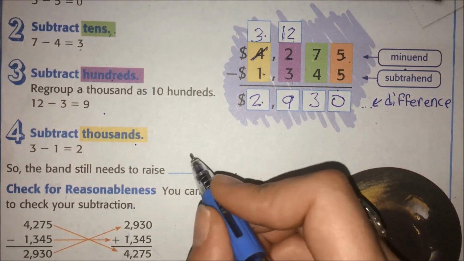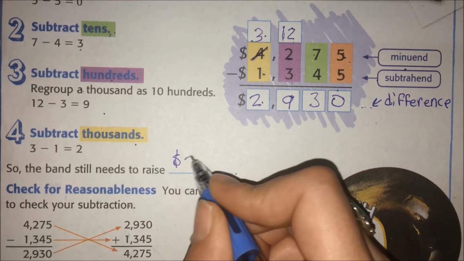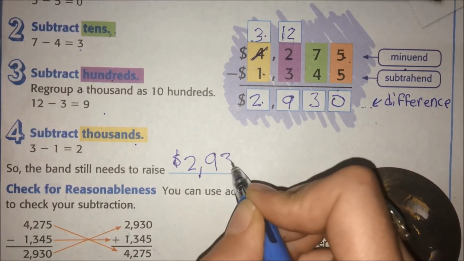So the band still needs to raise, don't forget the dollar sign, $2,930.